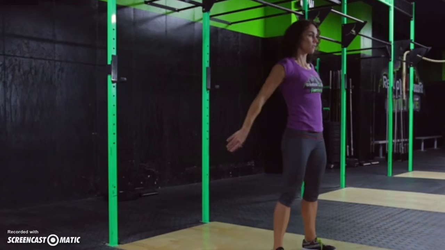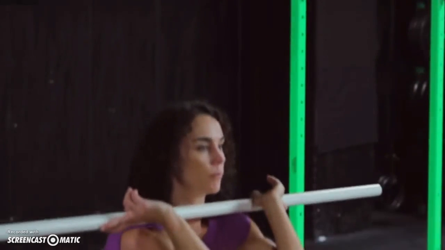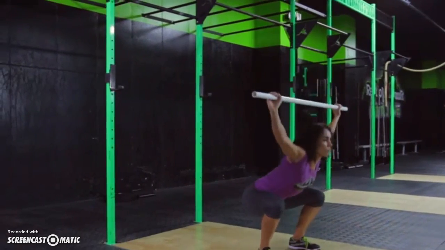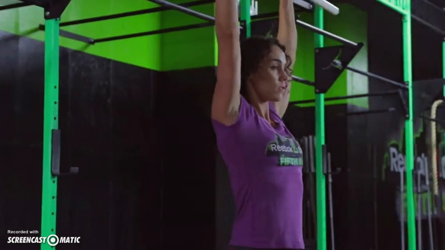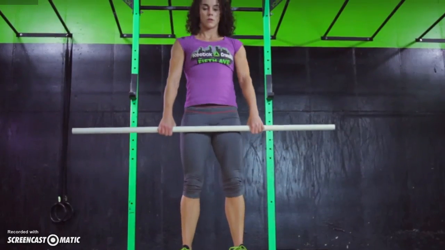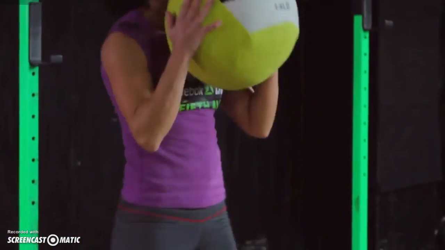CrossFit uses 9 core movements: the air squat, the front squat, the overhead squat, the strict press, push press, and then the push jerk. And then the deadlift, sumo deadlift, and medicine ball clean.